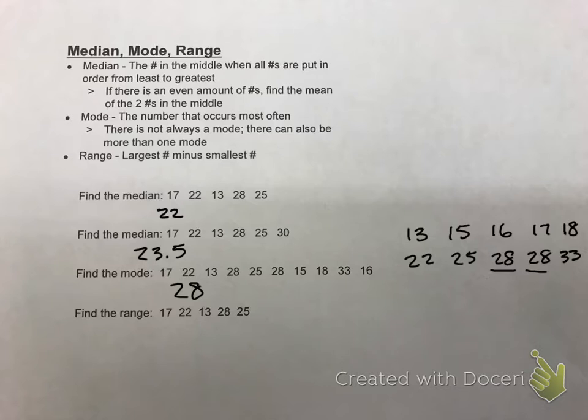Now, if we did not have one of those 28s, if that were the case, there would be no mode because all of them happen an equal amount of times.